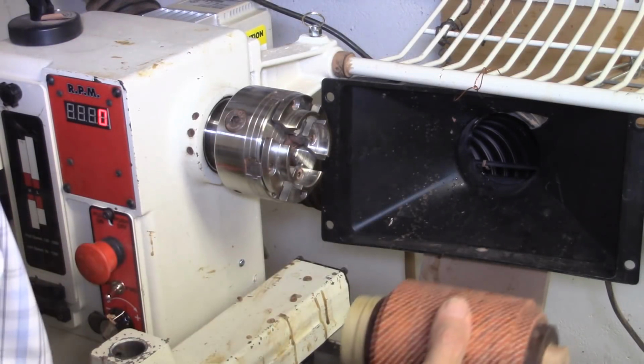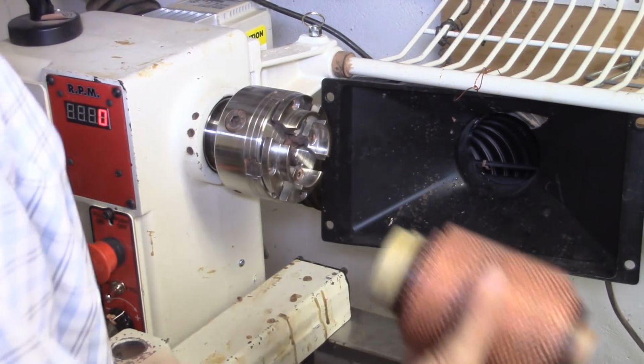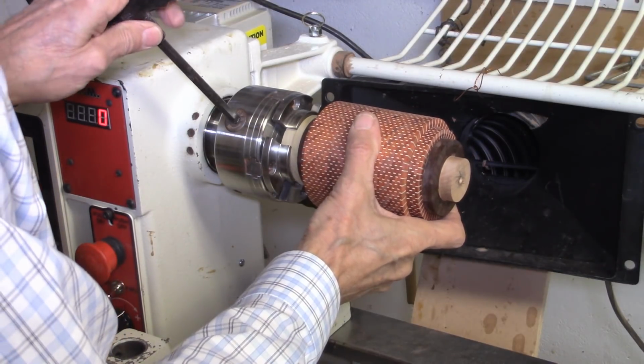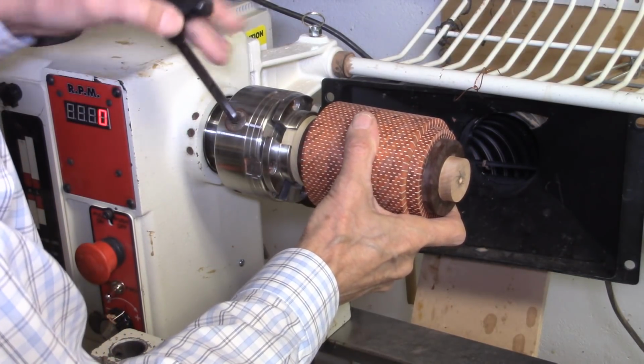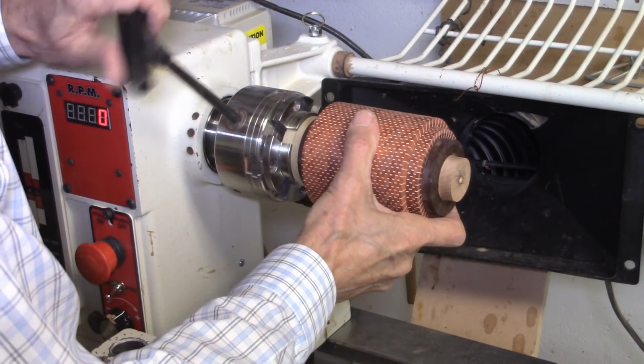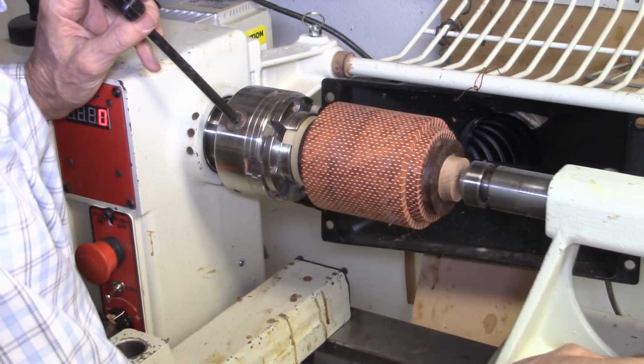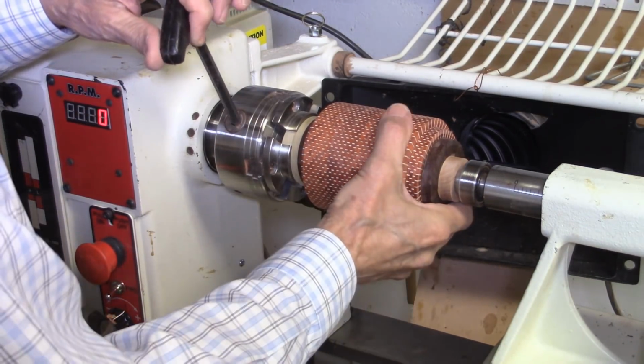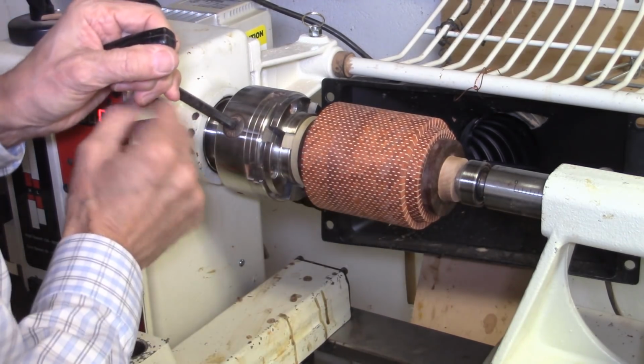Okay, ready to mount this in the lathe. And I put my chuck on, so I'll mount this in my chuck. And I'll bring my tailstock up also. So I'm holding on both sides, at least for the initial turning.